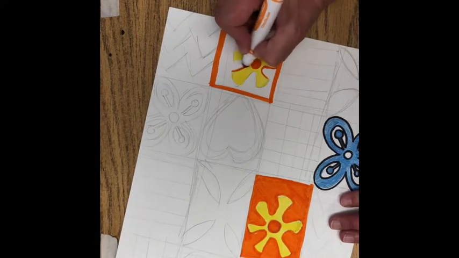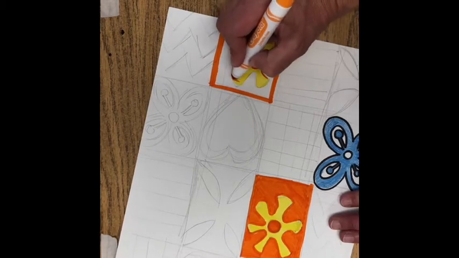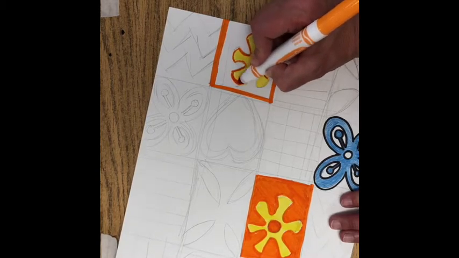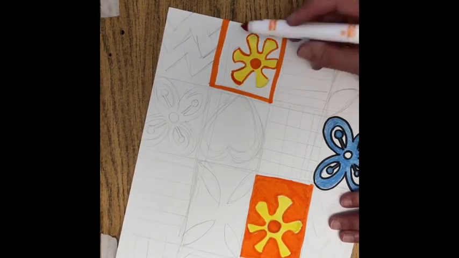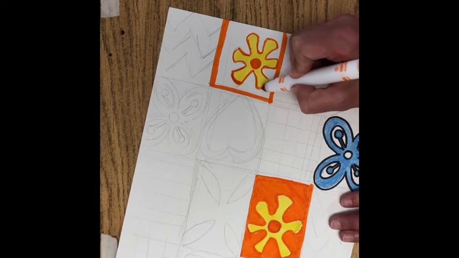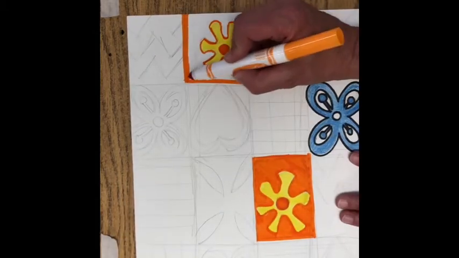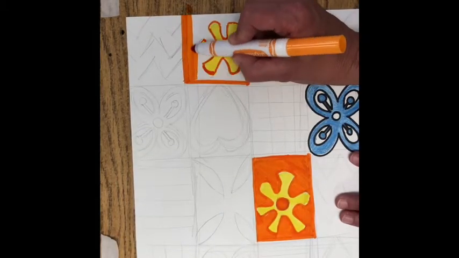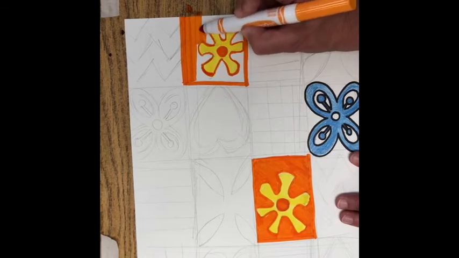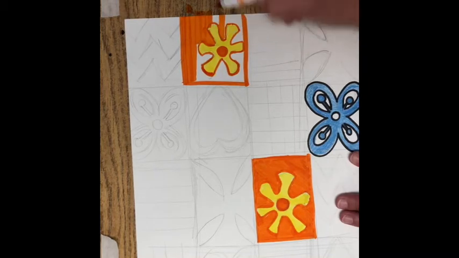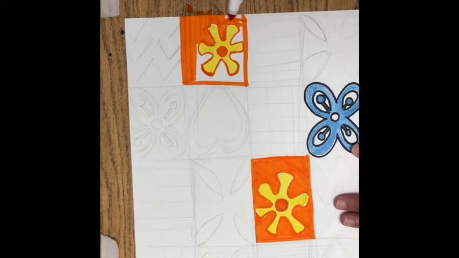So I'm just going to keep going here. And you can see I went over that yellow there, and that's okay because the orange goes right up over the yellow. So again, that's why I use the yellow first and then the orange. Now that I've done that, I'm going to start using the side of my marker to fill in my spaces a little bit better. And you don't always use the side. If you have a smaller space, you want to use the tip of the marker to color in. But where you can, it makes it much easier to do.